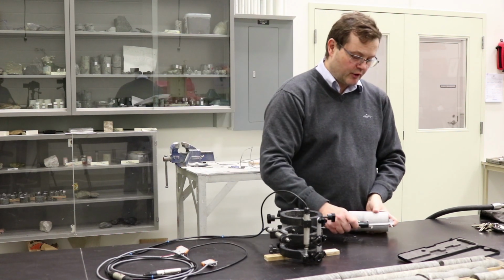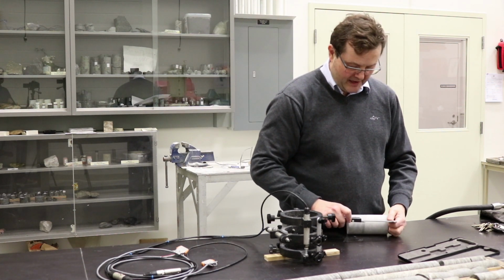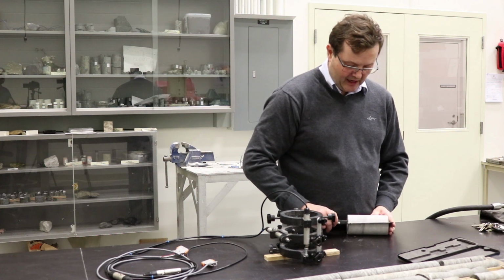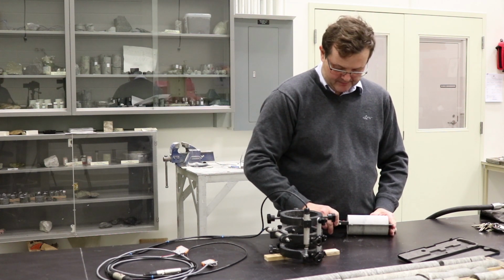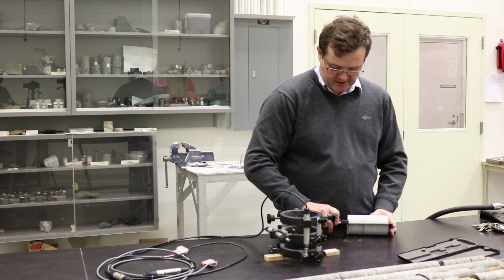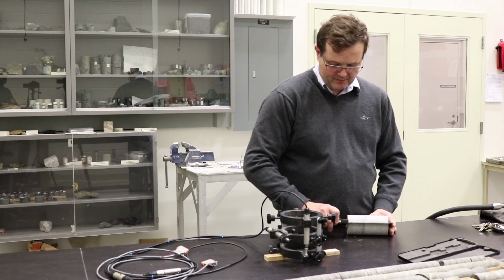We're also going to measure the height of the sample, or length of the sample. In this case, the first measurement is going to be 140.51 millimeters.